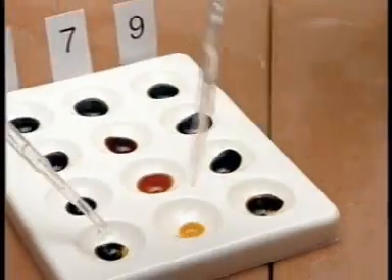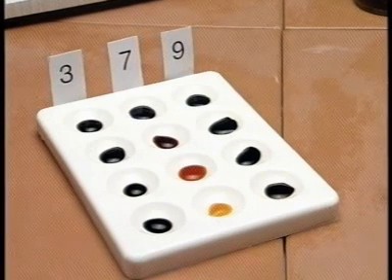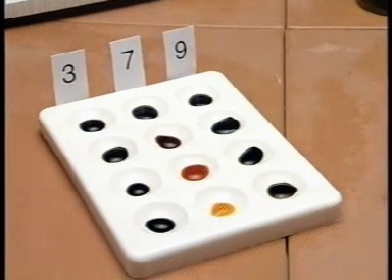Finally, 6 minutes into the experiment, it will work best. Here, salivary amylase works best at pH 7. This is its optimum pH.